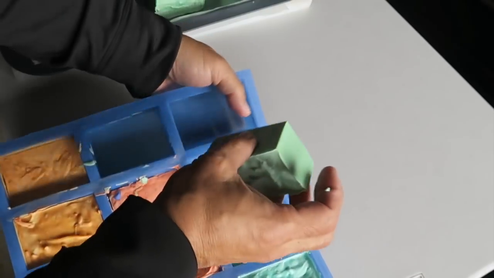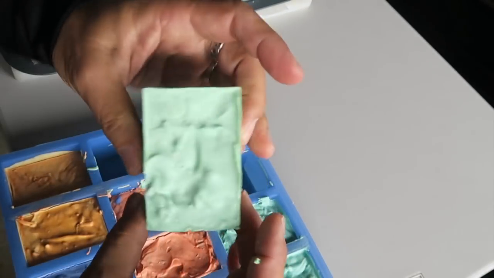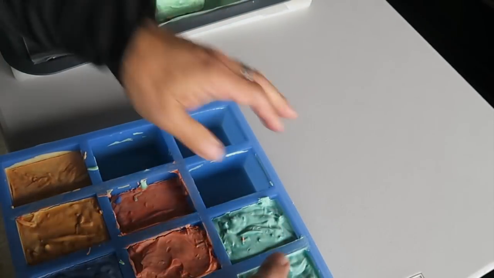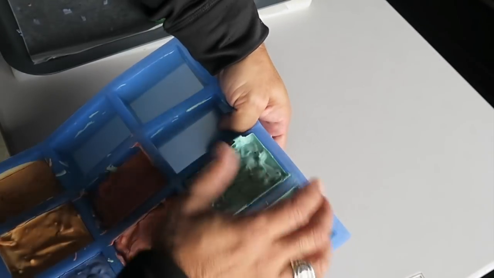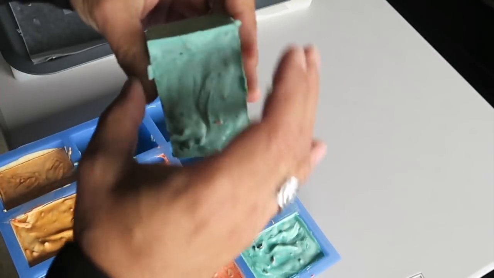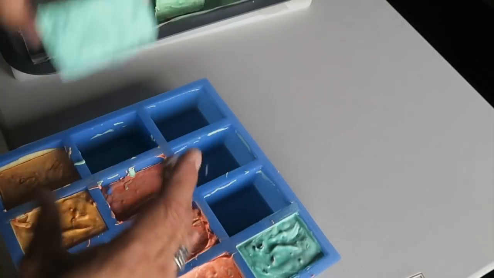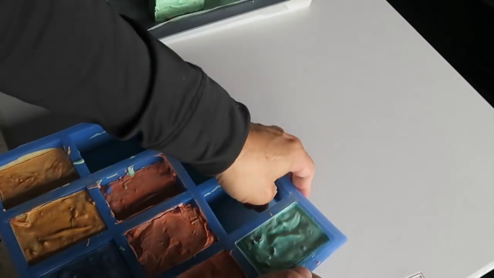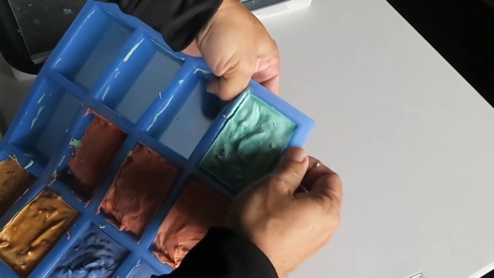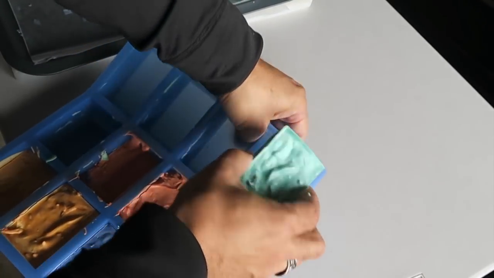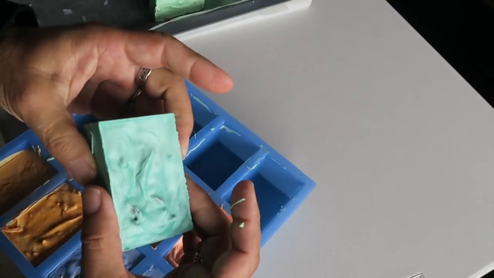So it's a little tricky because I have embeds within these embeds because I want them to look like the aggregate tiles that Gaudi used, particularly in Parc Güell in Barcelona. It's an amazing park.